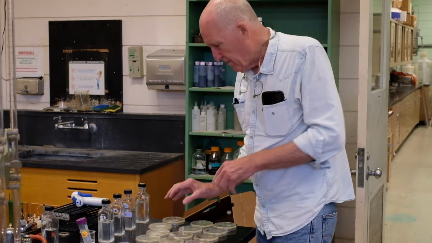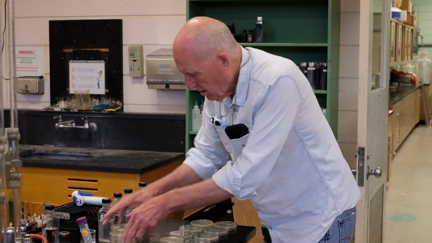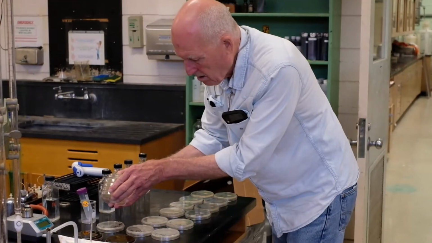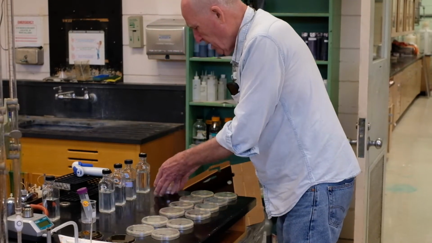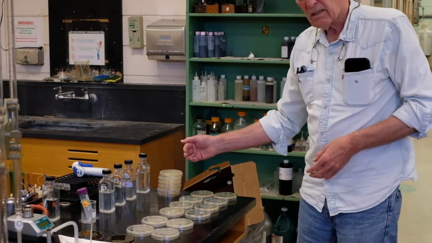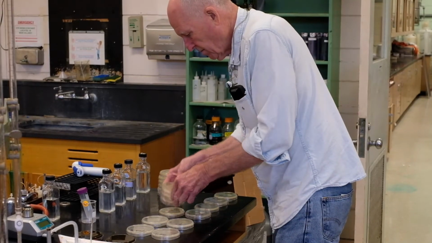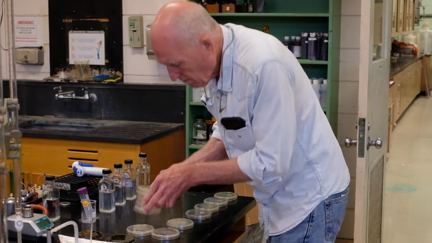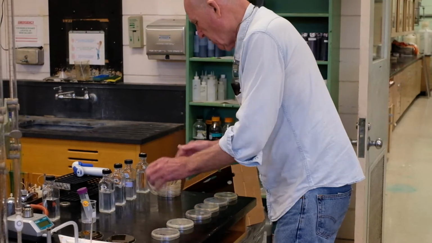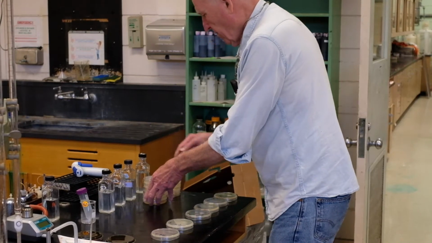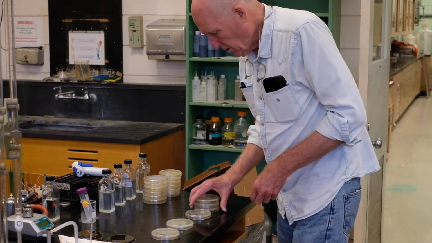I'm going to take the -6s, and they come from this dilution. I'm going to take the -5s, and we're going to plate this dilution. And then the -4s come from this dilution.